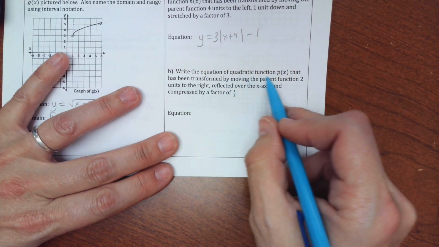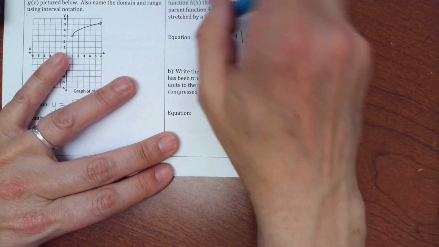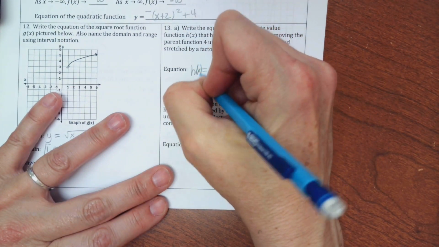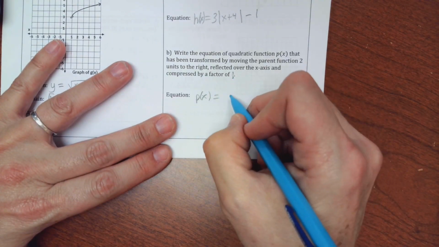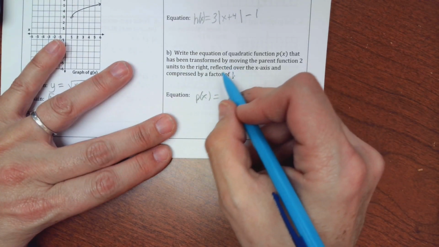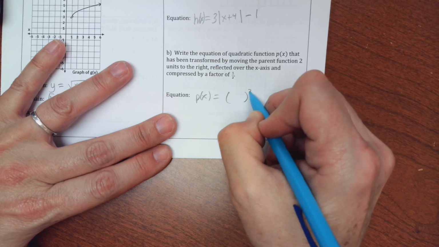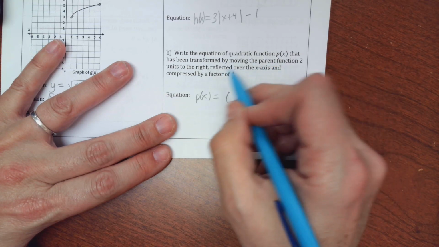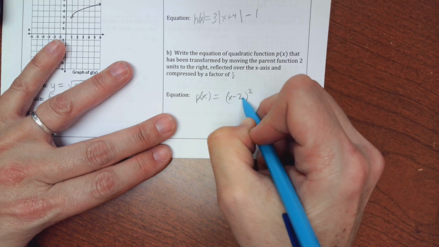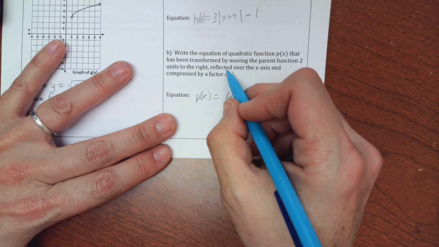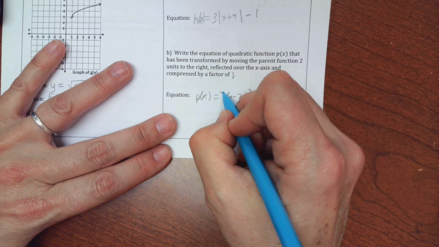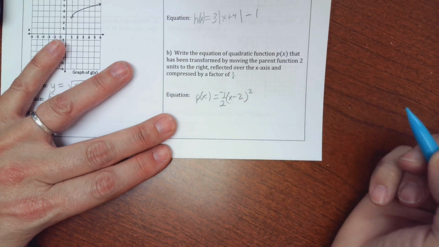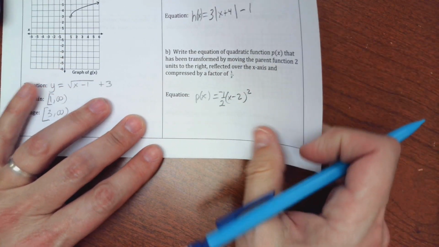All right, write the equation of a quadratic function. Oops, so this one was called h of x, sorry. This one's called p of x. All right. So quadratic, it's been moved to the right, so I'm going to need parentheses with a square. So it's been moved 2 to the right, so x minus 2, reflected over the x-axis, and compressed. So it wasn't moved up or down. So reflected and then compressed 1/2. So I need a negative 1/2 out there.